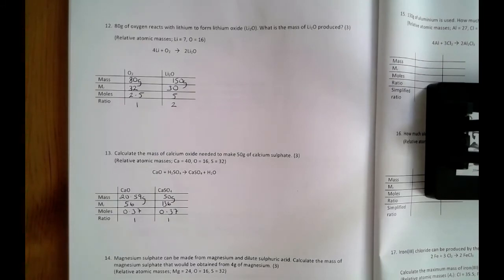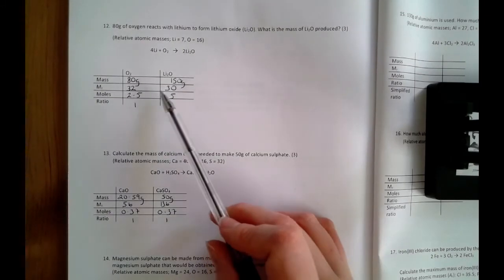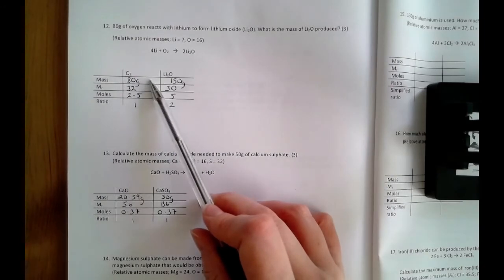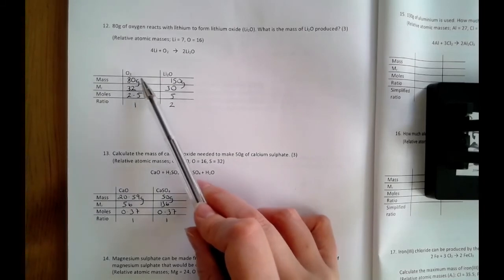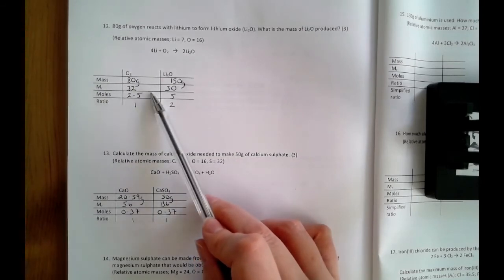So here are the answers. All right, so you have 80 grams of oxygen. You work out the formula mass of O2, so it's going to be 16 plus 16 is 32, and then it's mass divided by formula mass to get moles.